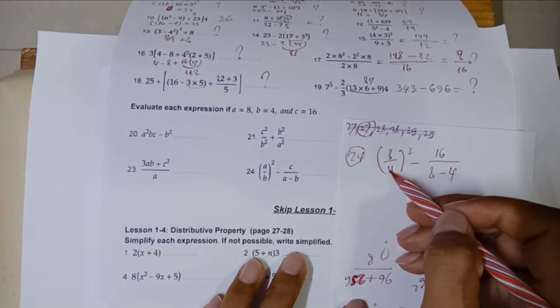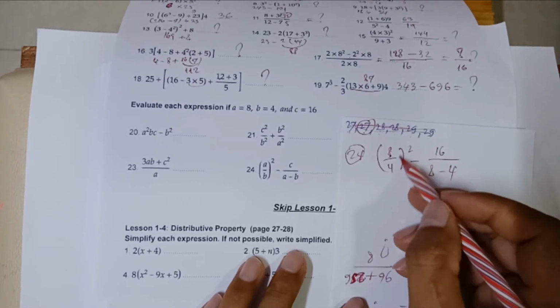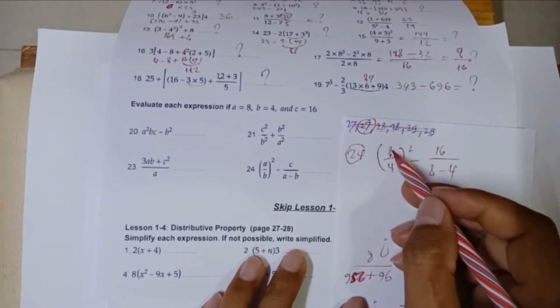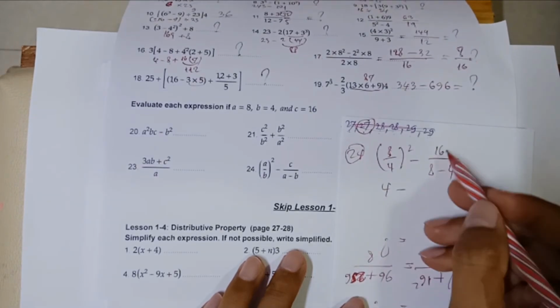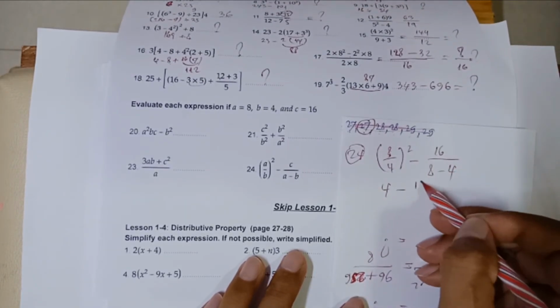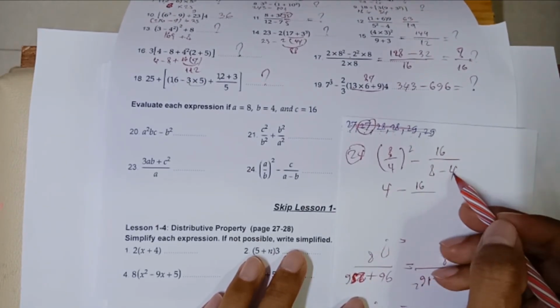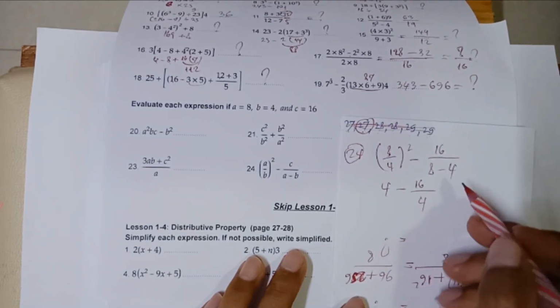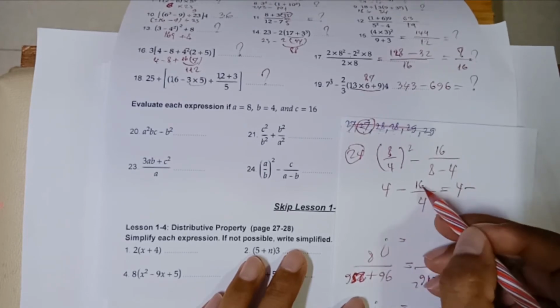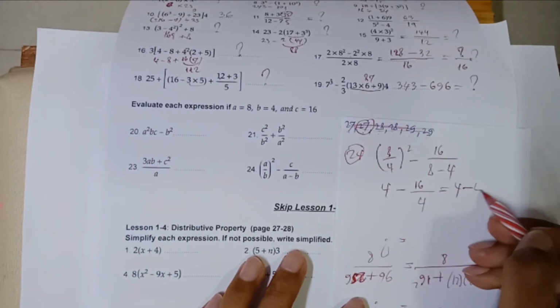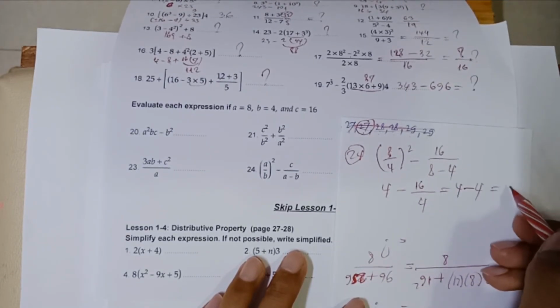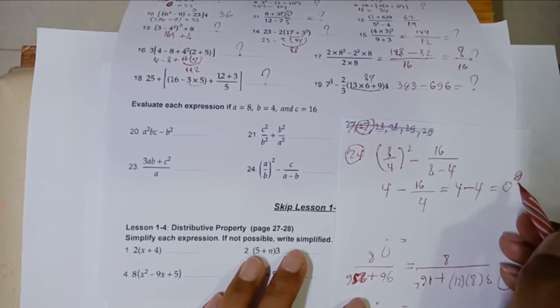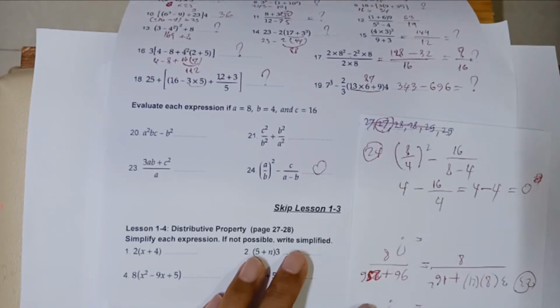You have 8 divided by 4, you got 2, 2 raised to square, you got 4, minus. Now 16 over 8 minus 4, you have got 4. So in other words, you will have 4 minus 16 divided by 4, you got 4. 4 minus 4 will give you 0 in this case.